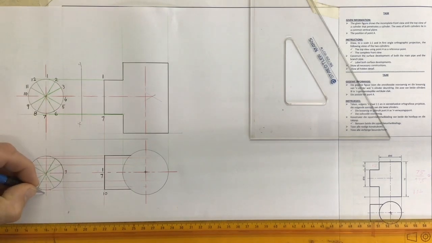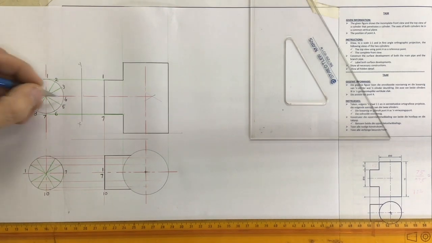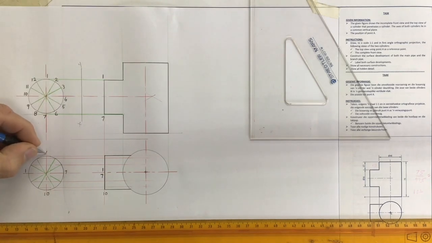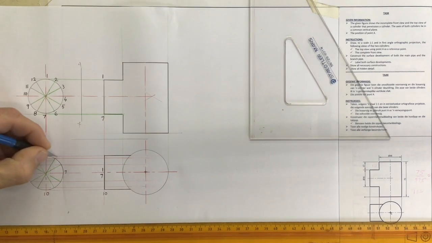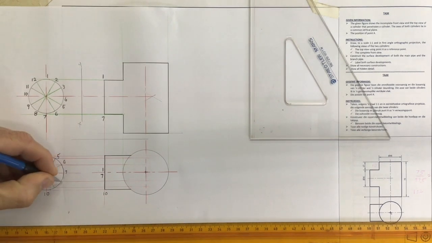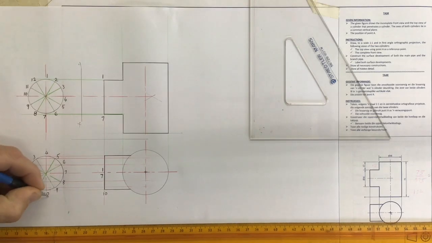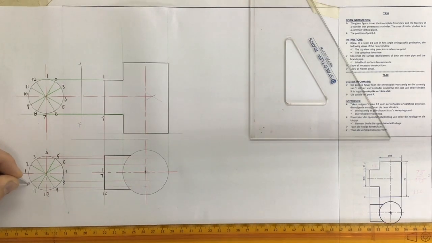If that's the case, this is number 10 over here. What is on the opposite side of number 10? There is number 4, so that must be number 4 over there, in which case my numbering is going 1, 2, 3, 4, 5, 6, 7, 8, 9, 10, 11, 12.